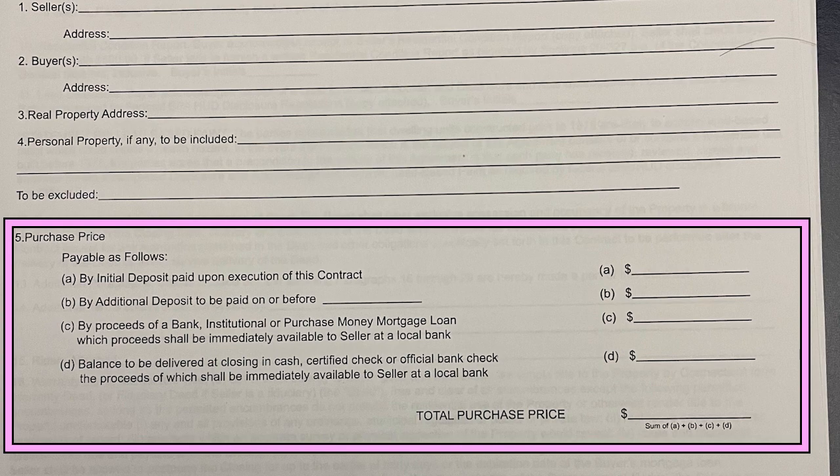And then the last, number D, is what the buyer is going to be delivering at closing. So is there going to be additional money above and beyond that initial binder that is put down? And then the total purchase price.